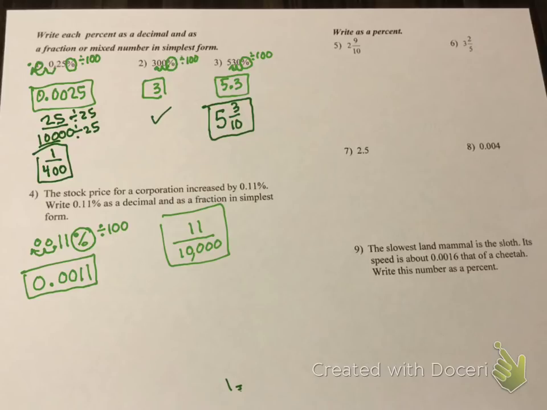All right, next one. Now, this one we're just going to go ahead and go to percent. So only one answer we need here. So these, first off, I'm going to change to improper fractions. So I'm going to do 2 times 10, which is 20, plus 9 gives me 29/10. And then what I want to do is create a fraction with 100 in the denominator. So I would multiply by 10, top and bottom. And I get 290 over 100.